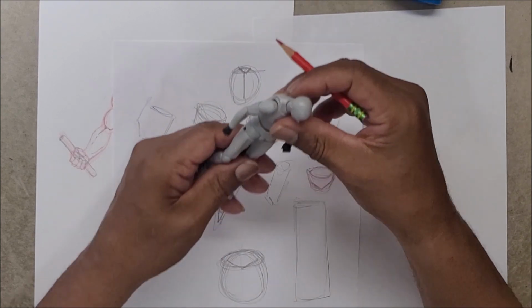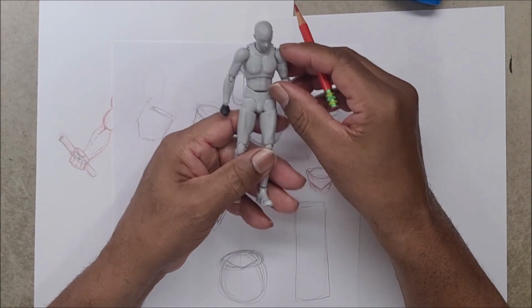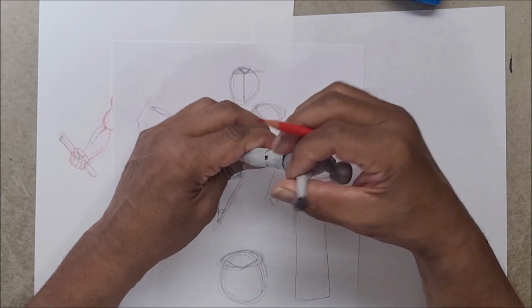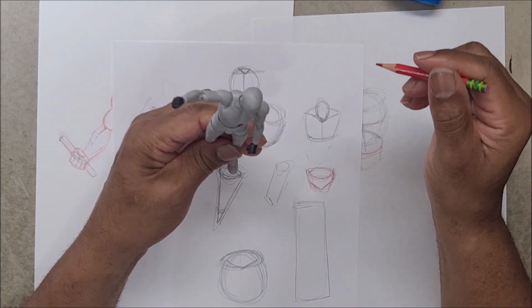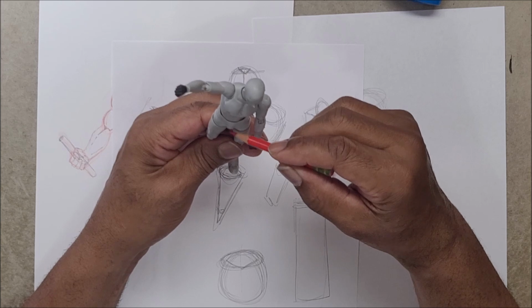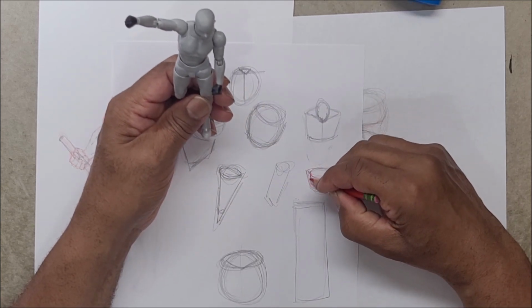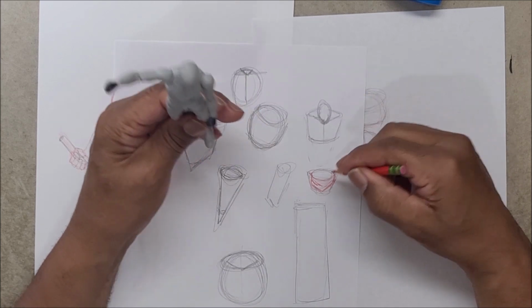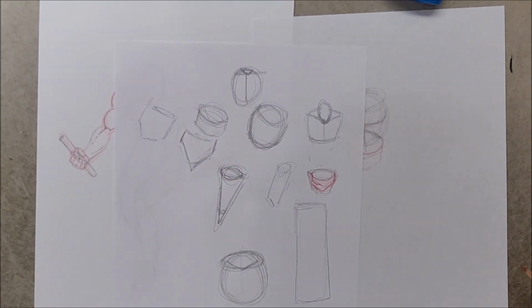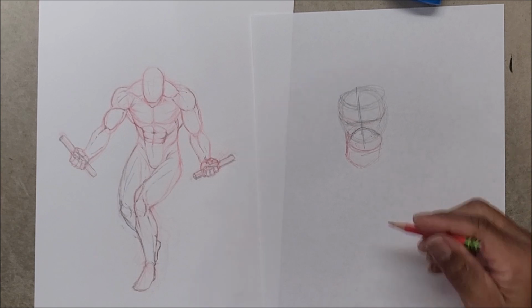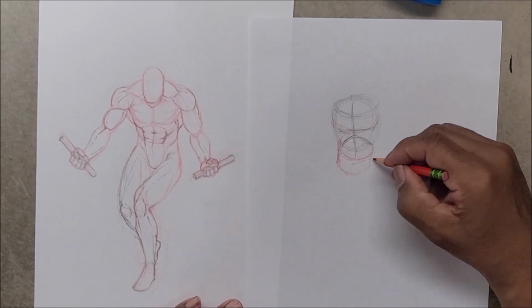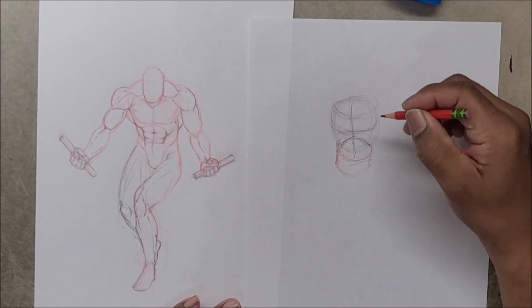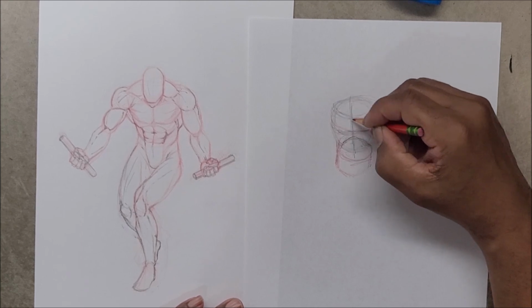Now, unless the guy's flying, the flying position, then you would see that you don't see much of this. You'd have this and then even less of that. The more he comes to you, the less of it you're going to see. So from here, we have that. And let's stop here. Let's kind of fix this up.